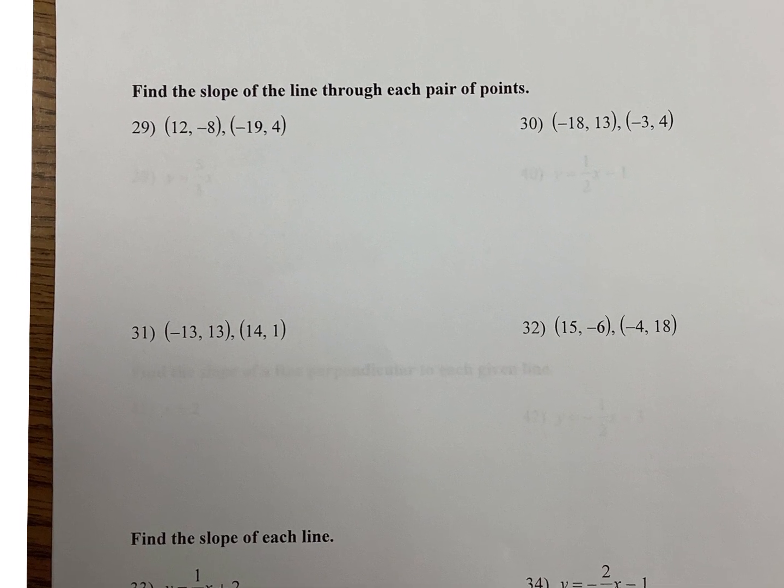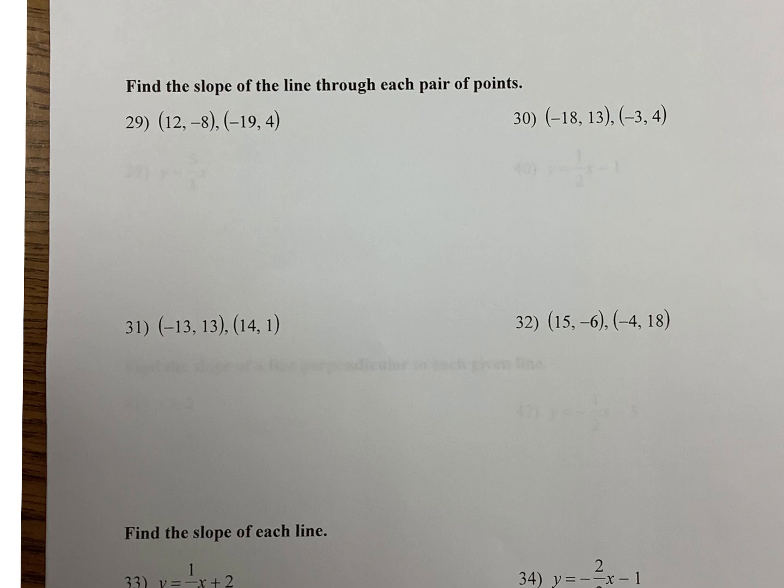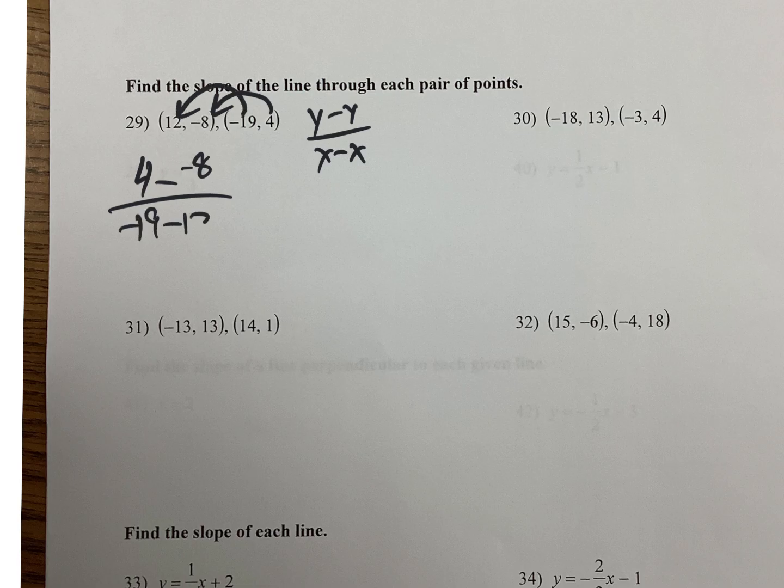All right, find the slope of the line through each pair of points. So now we're doing y minus y over x minus x. If you're just not sure what to do all the time, which way to go, do it the way I do it. It doesn't matter how you do it, just get the right answer. So we have 4 minus that coordinate, negative 8. Not 4 minus 8, 4 minus a negative 8. Same thing with negative 19 minus 12. Change, that's 12 over a negative 31. So your slope is negative 12/31.